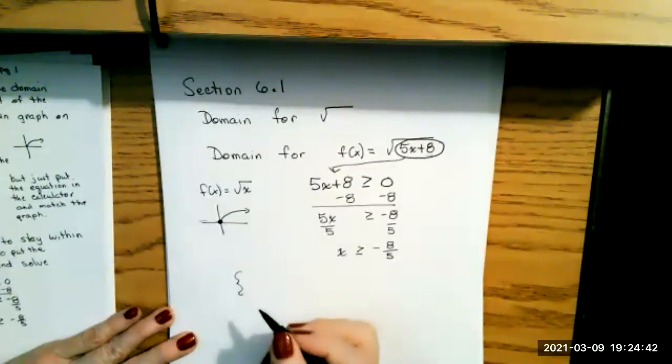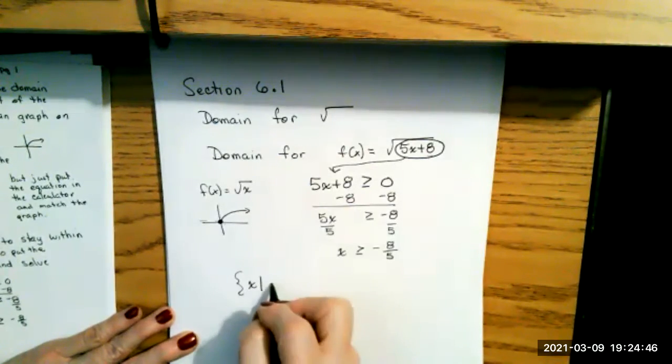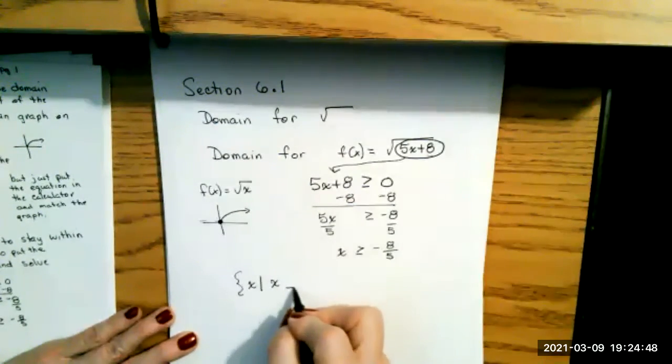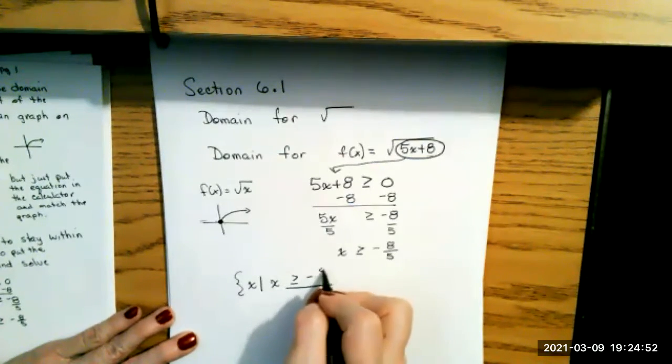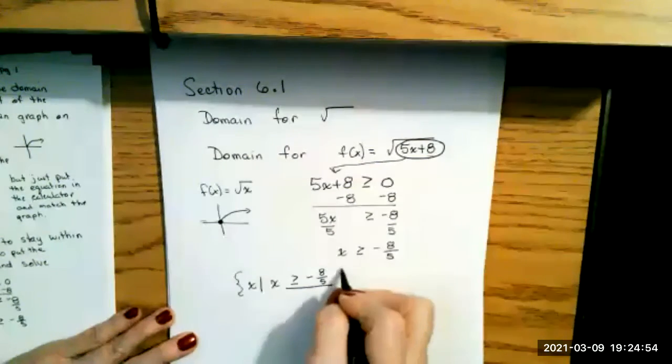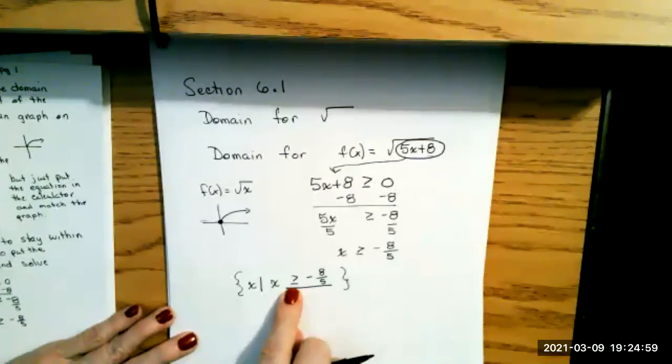Sometimes they put domains in interval notation, but this one looks like this, and it even has the x, and you have to put this part, greater than or equal to negative 8/5. That's what you have to put in. And there will be a greater than or equal to symbol for you to use.